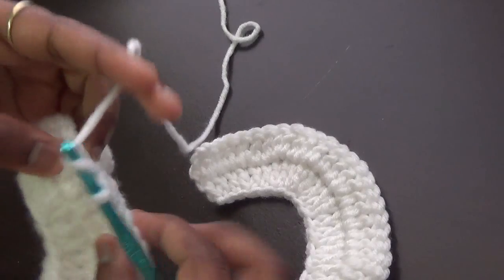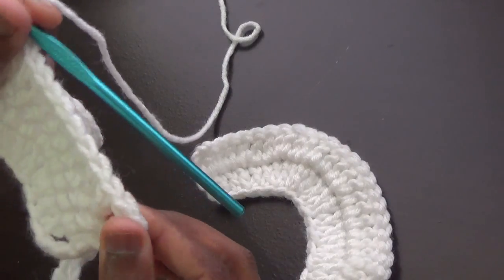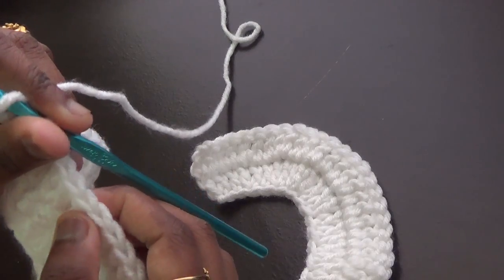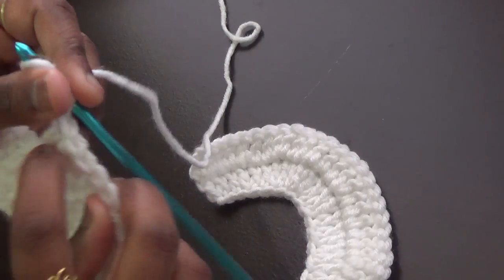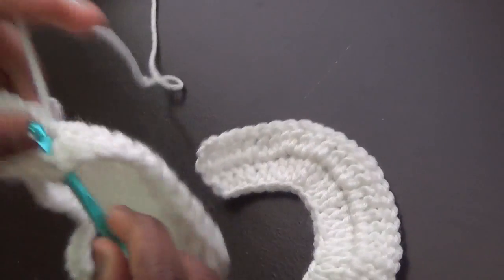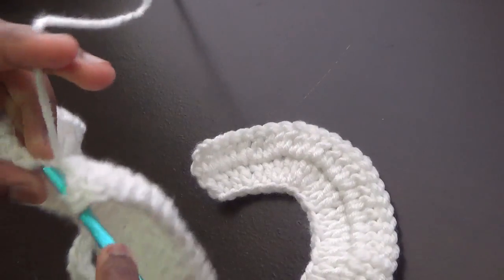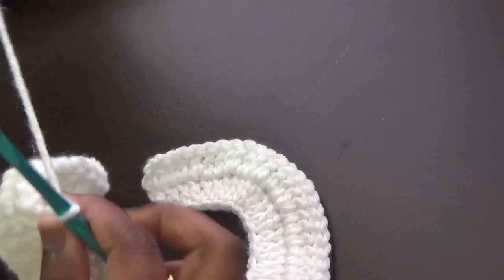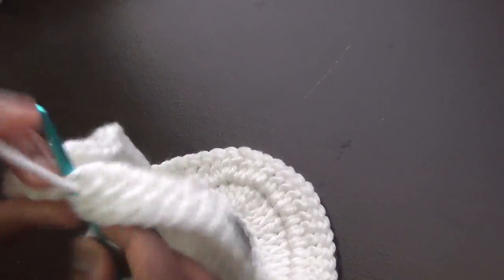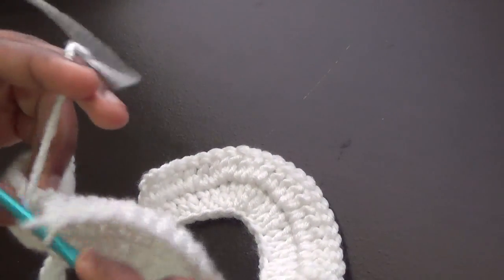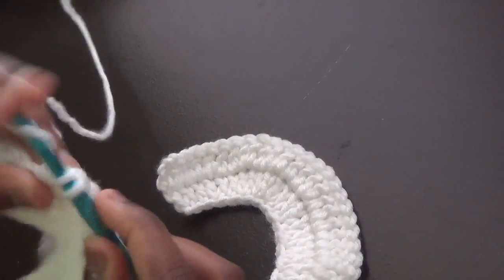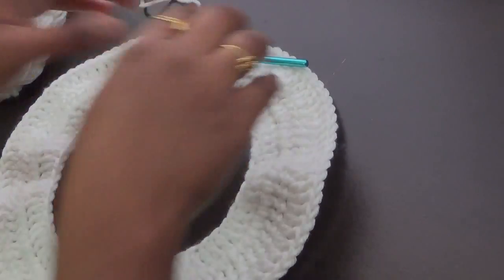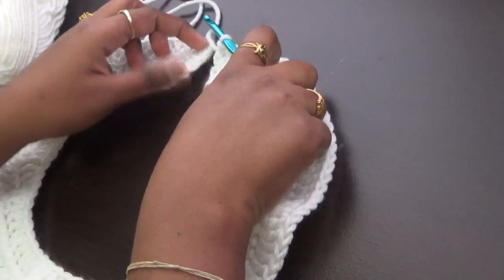Okay, so we have done, see, after this first increase what we have done: 1, 2, 3, 4, 5, 6, 7, 8. After 8 stitches we are doing an increase. So again the same pattern. So 1 double crochet, and in the 9th stitch 2 double crochets. Okay, so continue till the end and we will do the 4th round. Okay, see, I have done my 3rd round and I will be starting my 4th round.